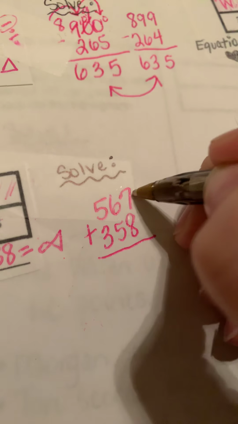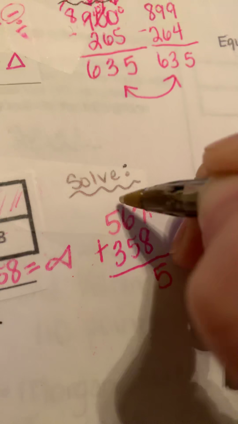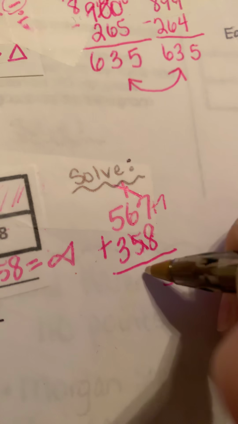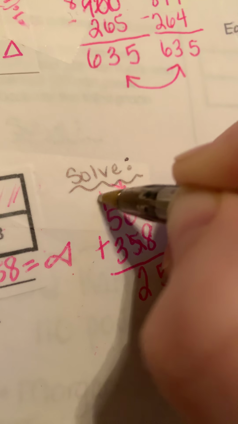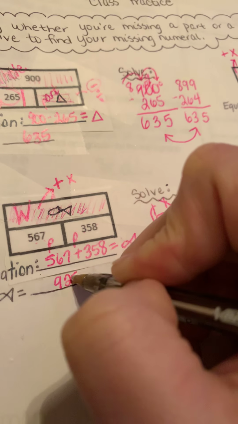I know 7 plus 7 is 14. One more than that would be 15. I know 1 and 5 make 6. 6 plus 6 is 12. And that's 6 plus 3, 7, 8, 9. So our missing whole amount is 925.